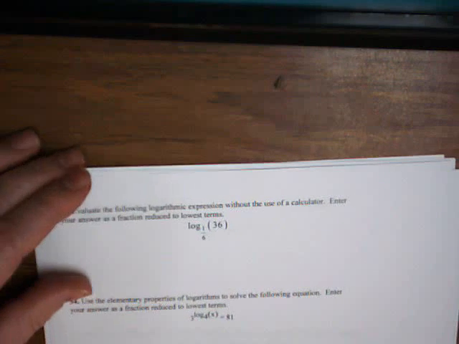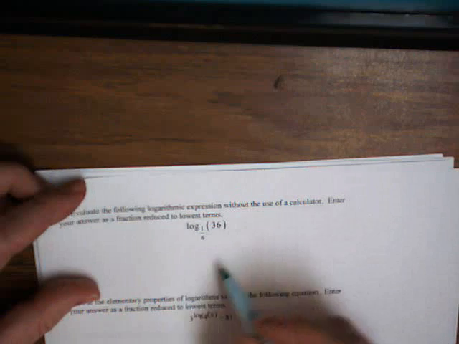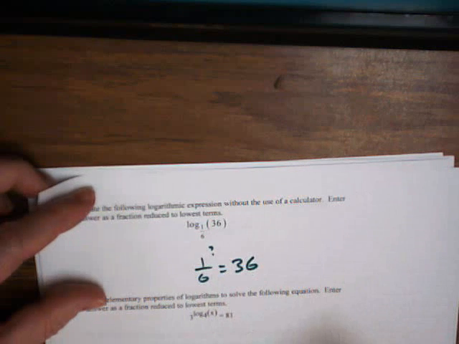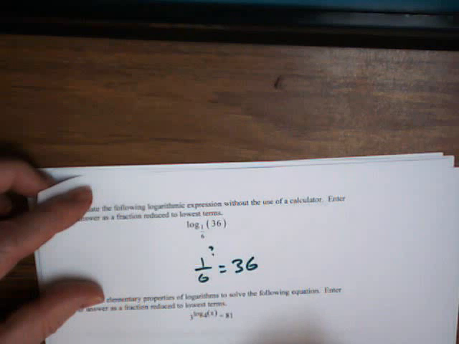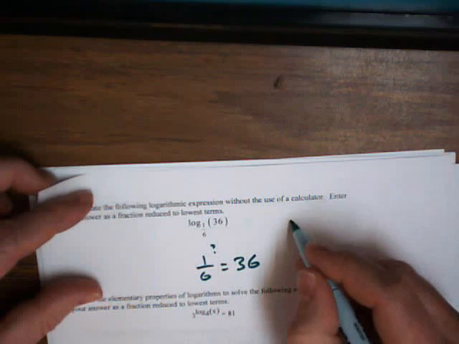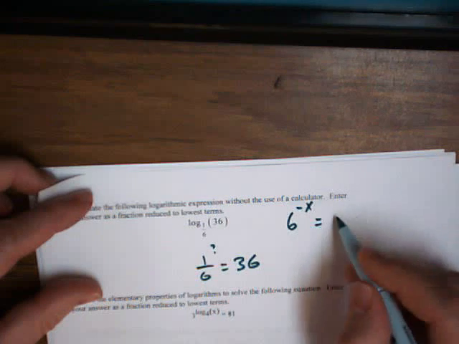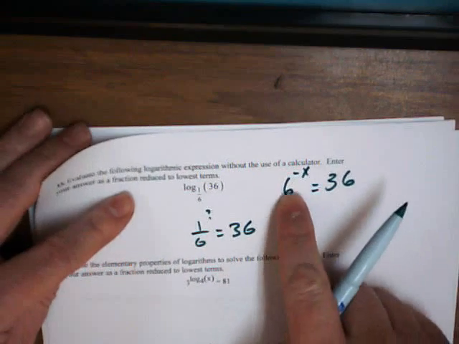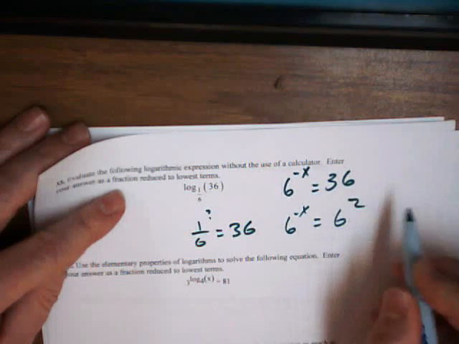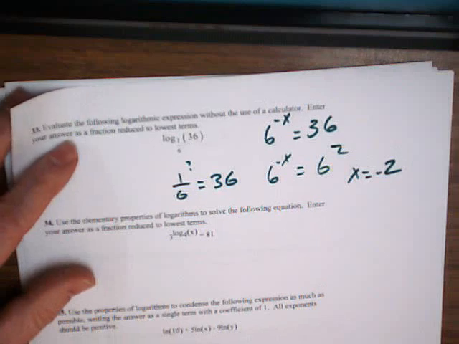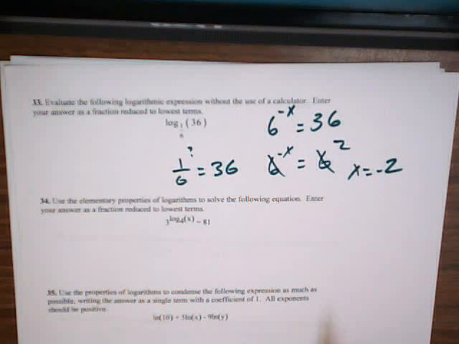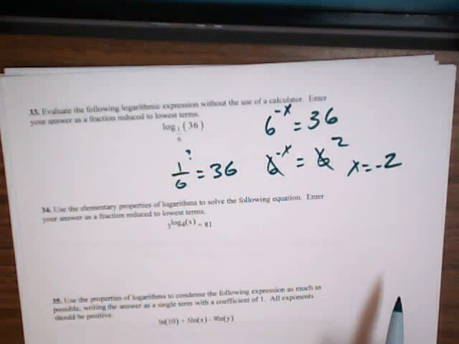Number 33. Evaluate the following logarithmic expression without the use of a calculator. I'll be dang. It's 1/6 to some power gives me 36. You can sit there forever and do it, right? But what is 1/6? Can you get rid of the 1/6 thing here? It's the same thing as a negative power. So 36 is 6 squared. So x is -2. Negative x equals 2.